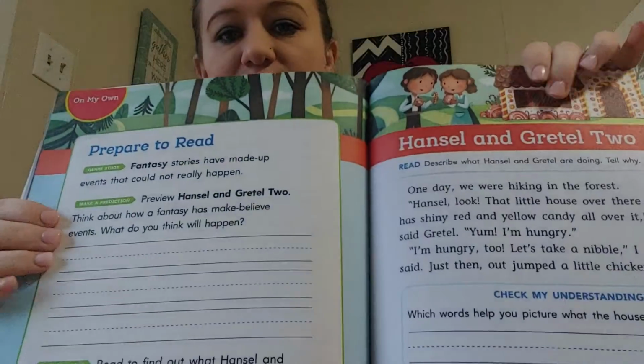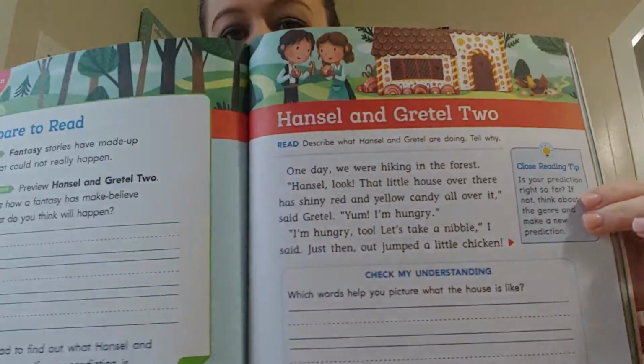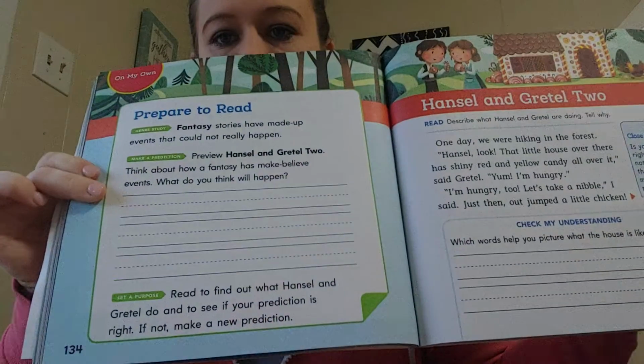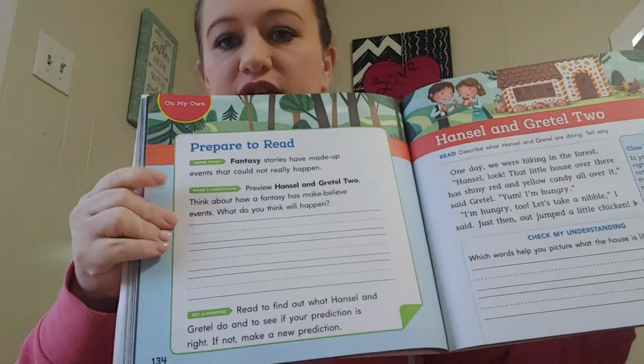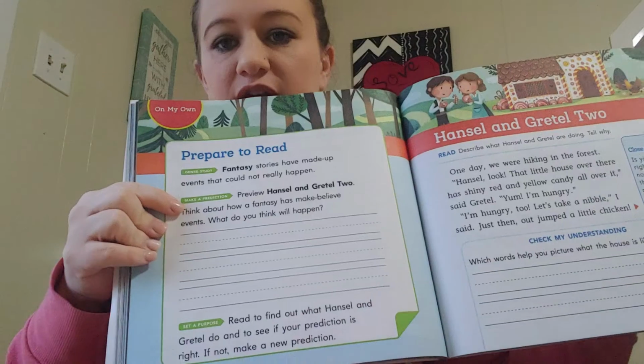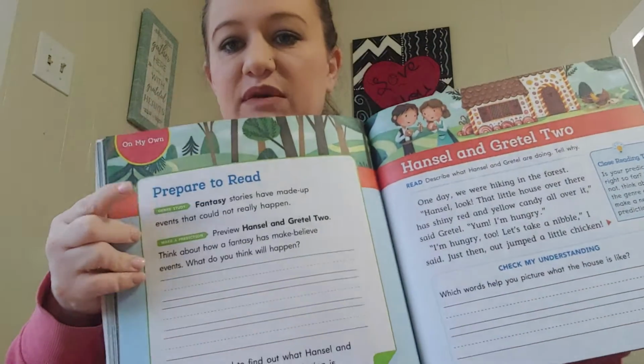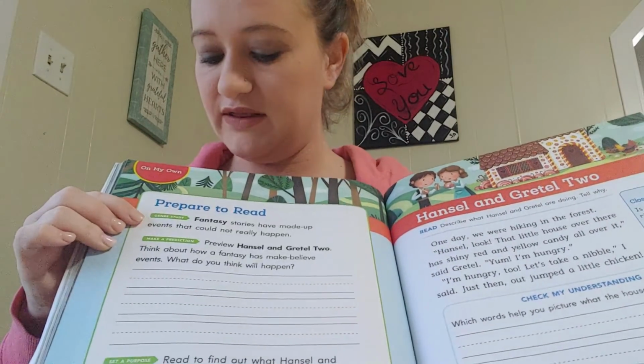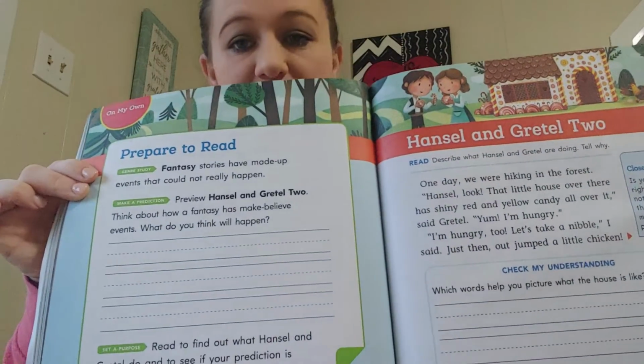For reading, you are going to read Hansel and Gretel 2. It's on page 134. Before you read, you're going to do this prepare to read. What it's asking you to do is think about fantasy again. Fantasy is a made-up story with events that cannot really happen.